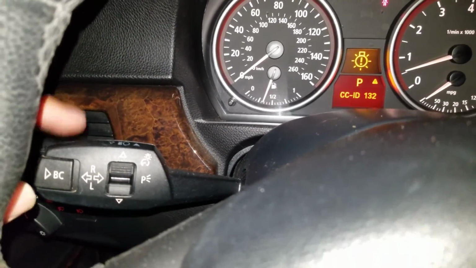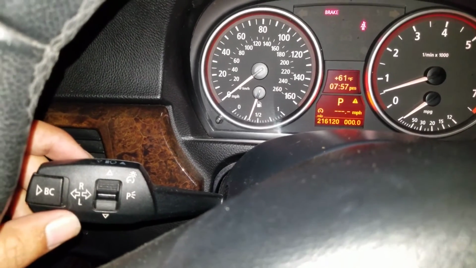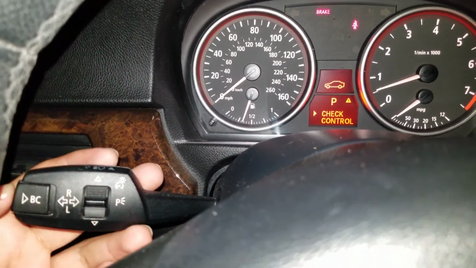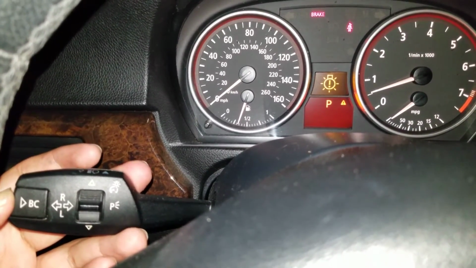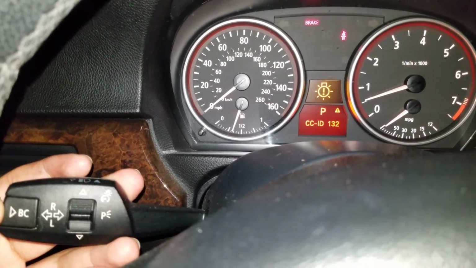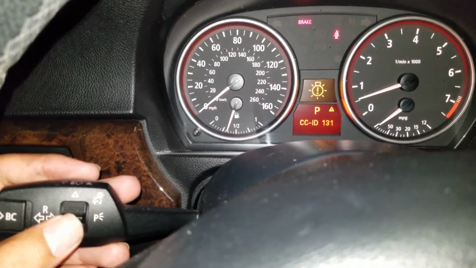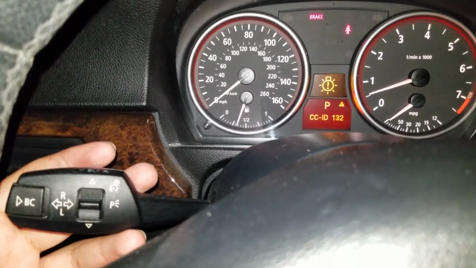And yeah, basically you can do that all from right here, from the stock. I'm going to do it one more time so you can see it. So I'm going to go to check control, activate, and then I'm going to press BC now for about 4 seconds. 1, 2, 3, 4, and then there it is. CCID 132 and CCID 131. That's how you check it.